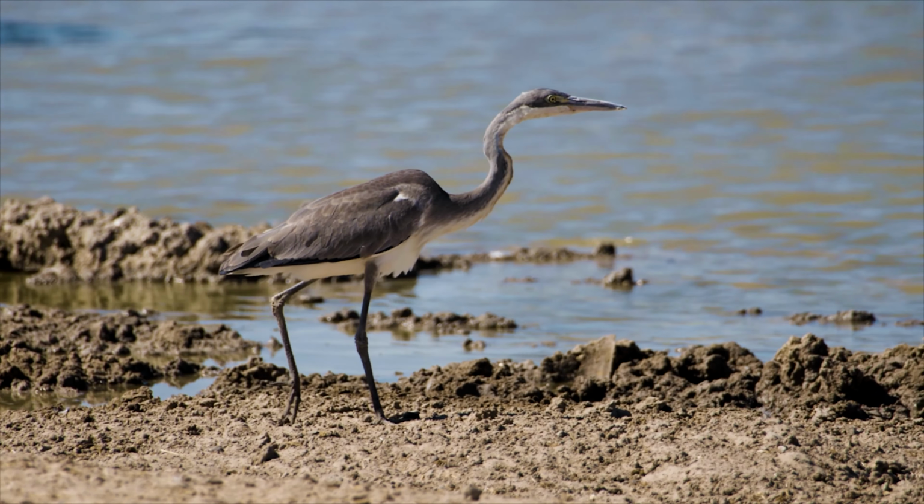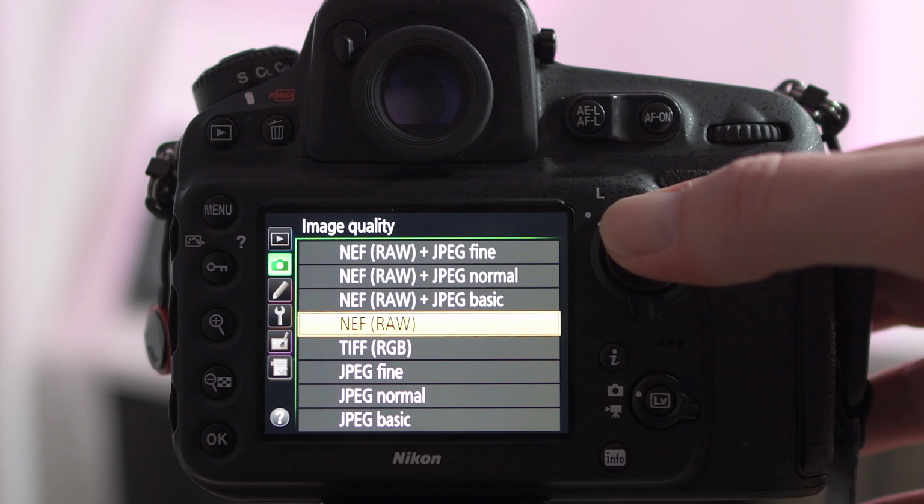You have the camera body that contains a sensor that records your photo. After you have taken the photo, the camera ensures that the image recorded on the sensor is written to the memory card as quickly as possible. Always opt for the highest possible quality of your image settings.